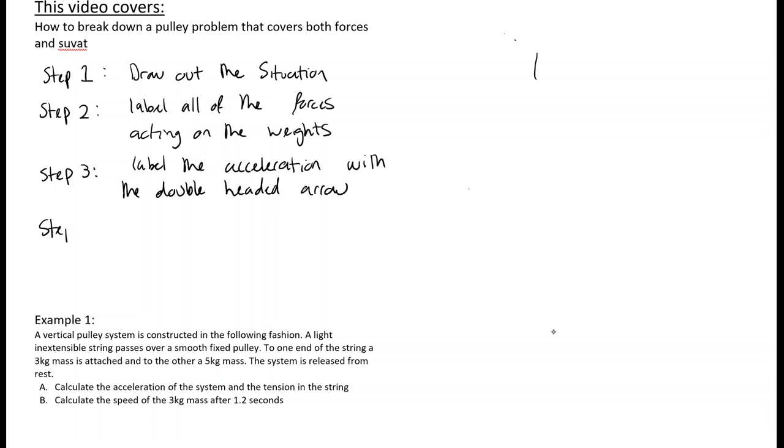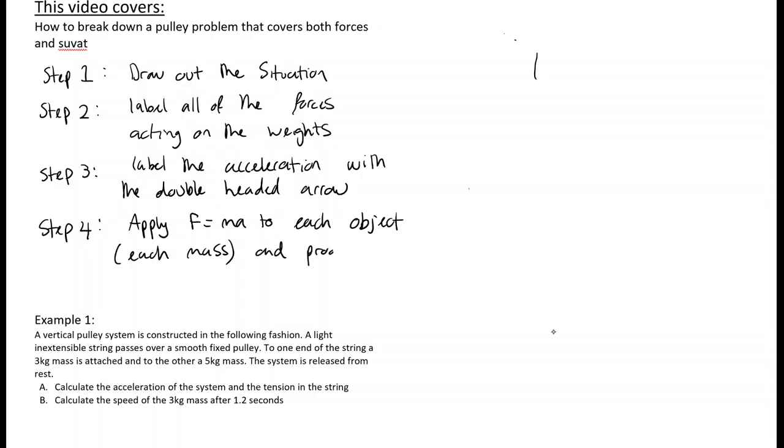And step 4 is apply F equals ma to each object, that's each mass, and produce the equation of motion.